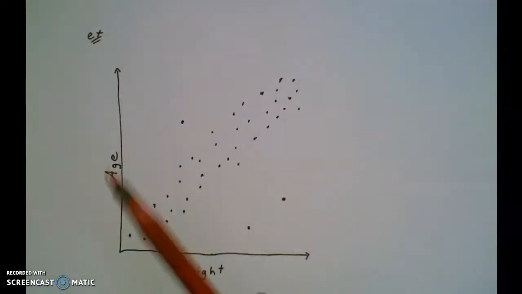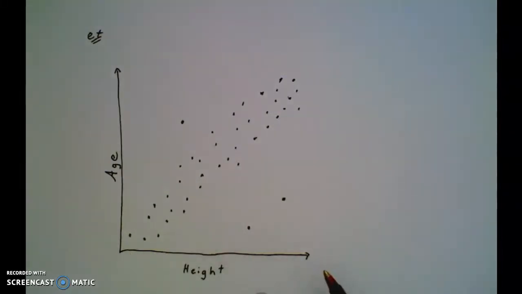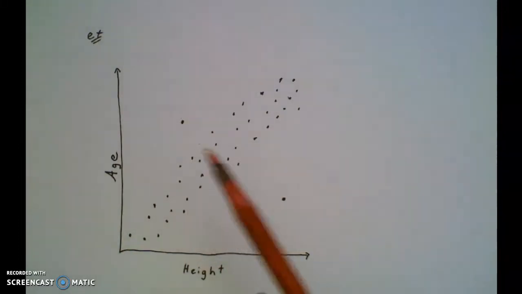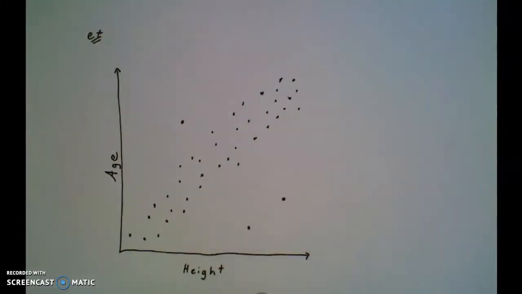Here's your y-axis, here's your x-axis, so this is just a graph, and these are all just coordinate points graphed on the chart. That's all a scatter plot is. It's just a graph like we've been working with, with a bunch of points put on it.